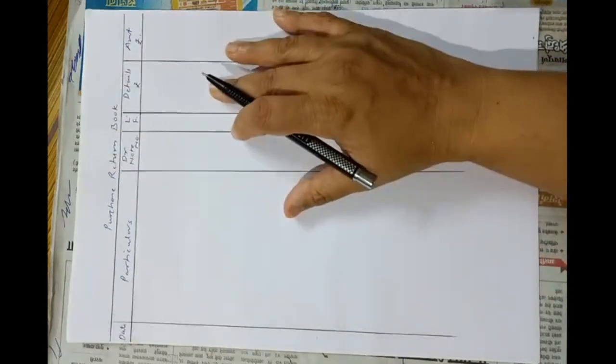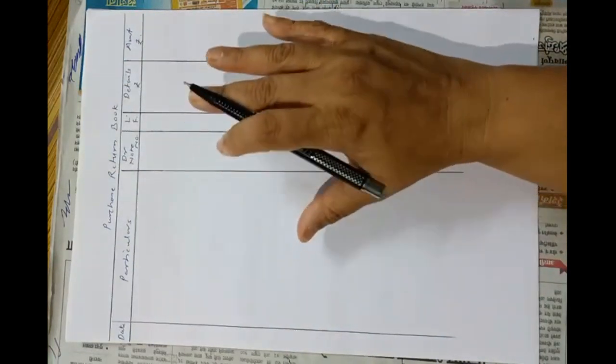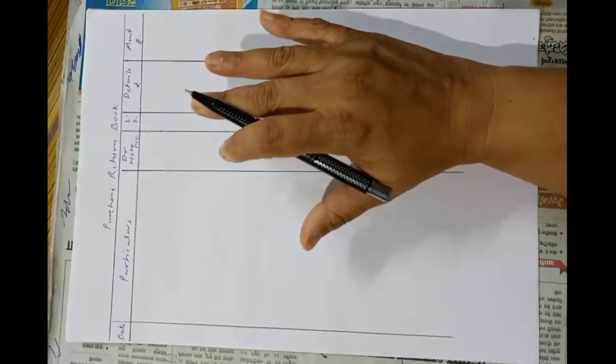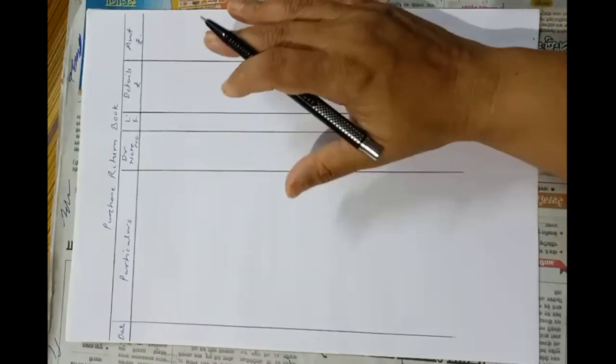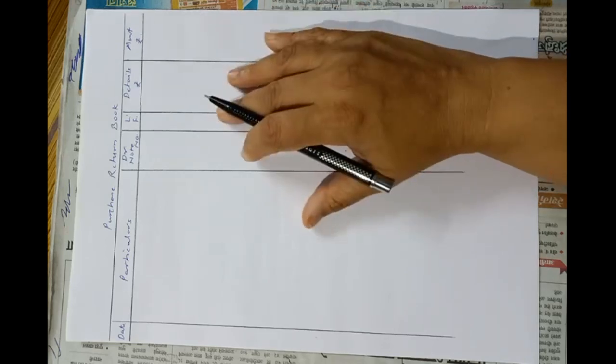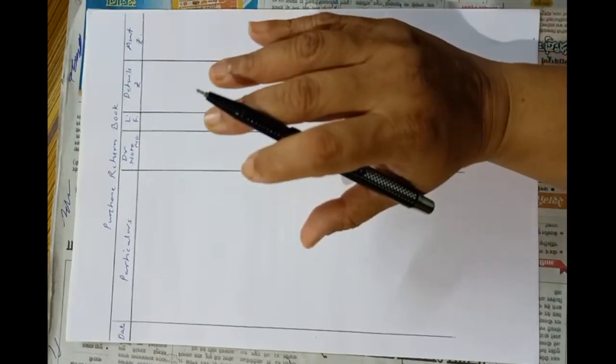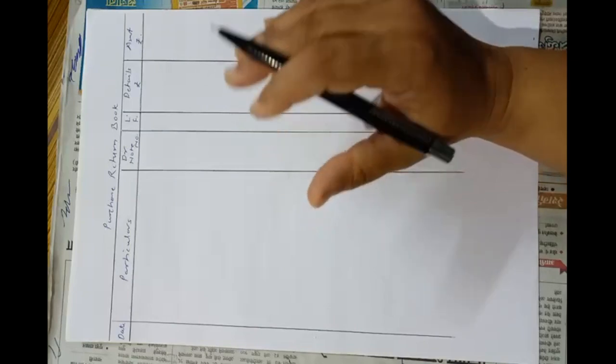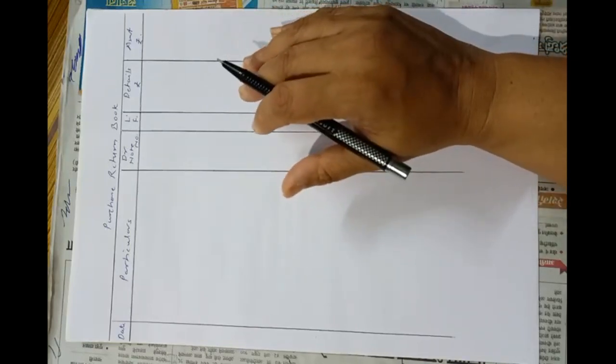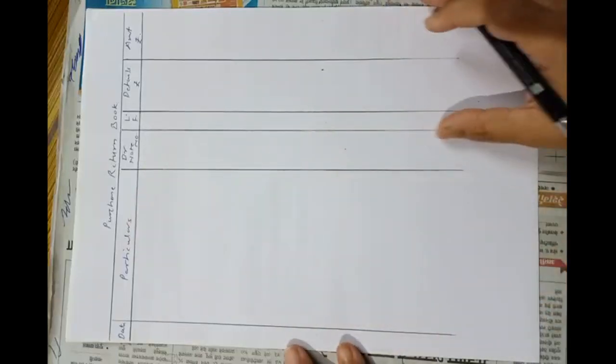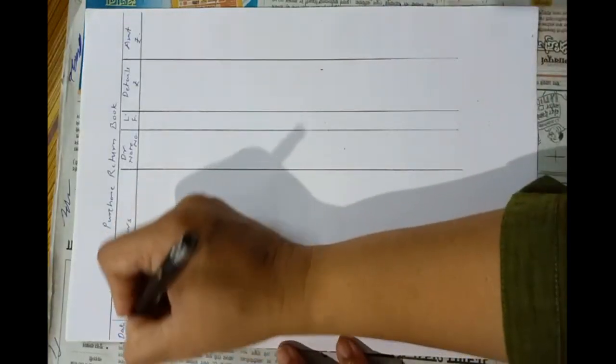Okay, so here two entries are of purchase return, that is on February 9th to Ambika Stationery we have returned the goods, and on February 16th we have returned the goods to Kamal Stationery. So I will prepare purchase return book now.